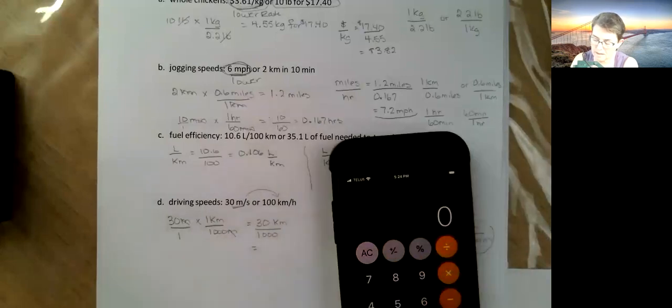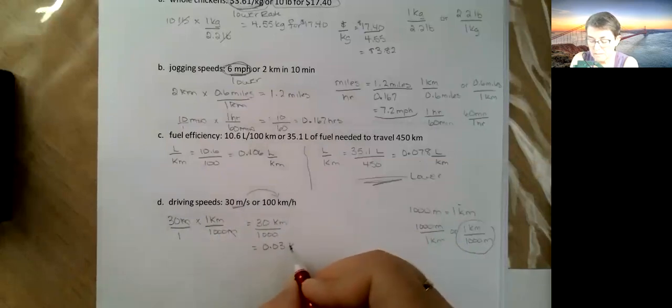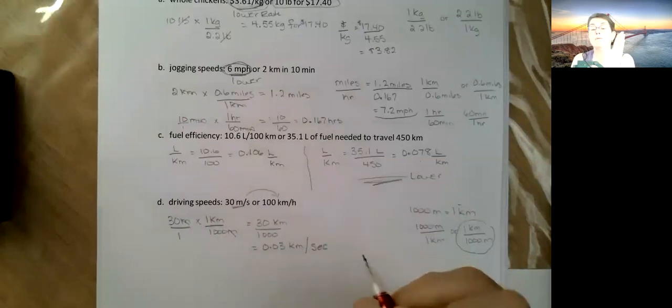So that's going to give me 30 divided by 1,000. Can't believe I just did that. 0.03. Now, kilometers per second. You always want to keep track of what you've changed and what you haven't.